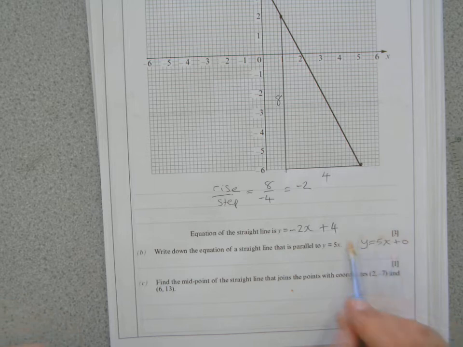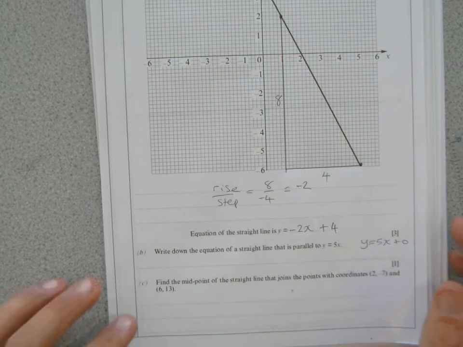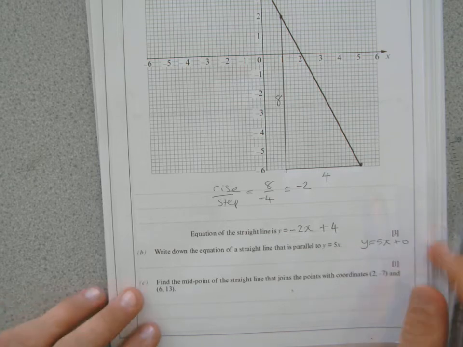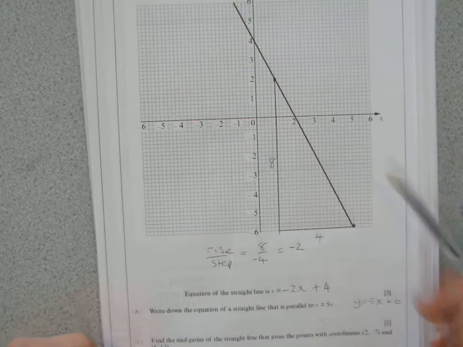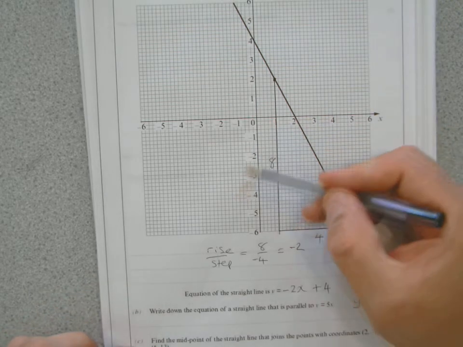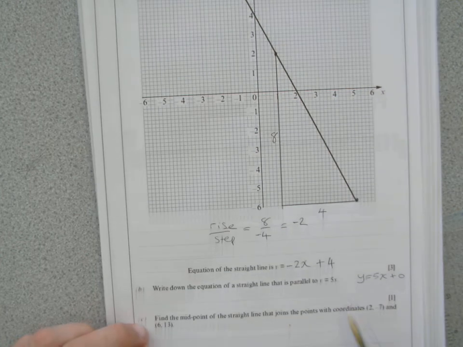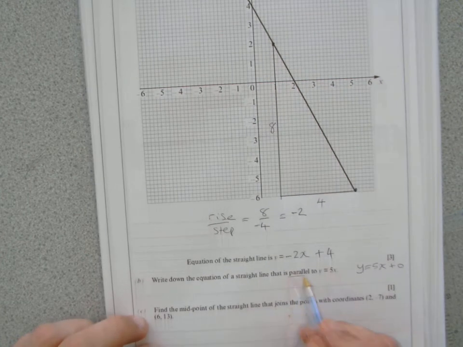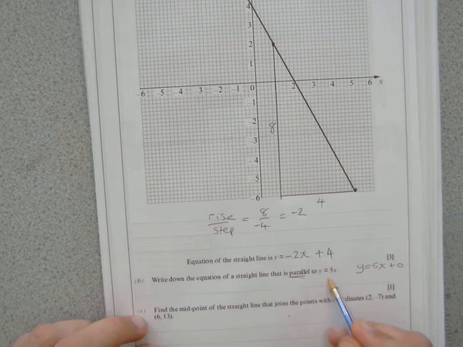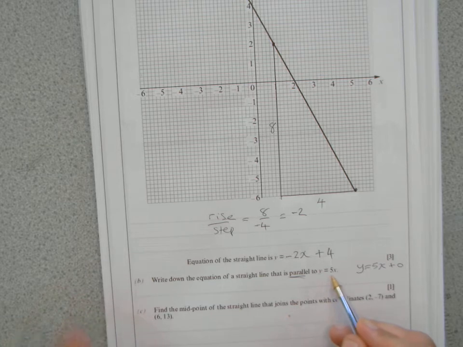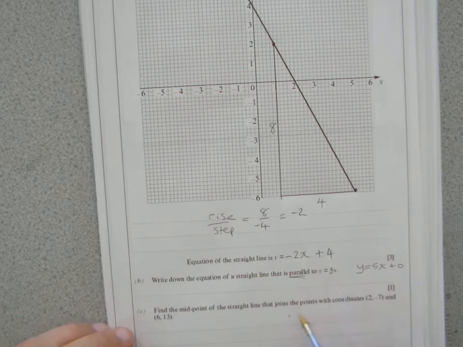And you need to think then, if I had this line, where would it cross the y-axis? Because the c is 0, that means it will cross the y-axis at 0. So it would go through the origin, this line y equals 5x. Now to get another line that's parallel to it, it's got to have the same gradient. Parallel means it's got the same slope. It's going in the same direction. So the gradient here of 5 must exist in my new line.